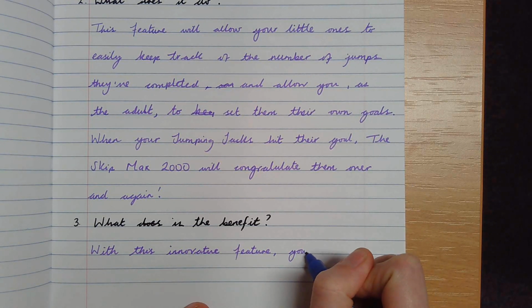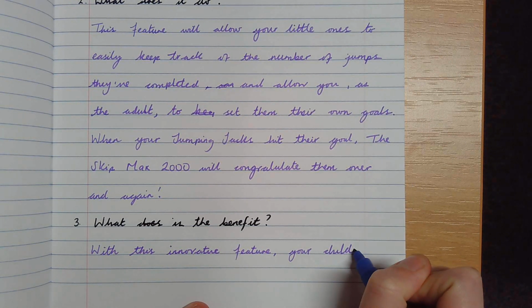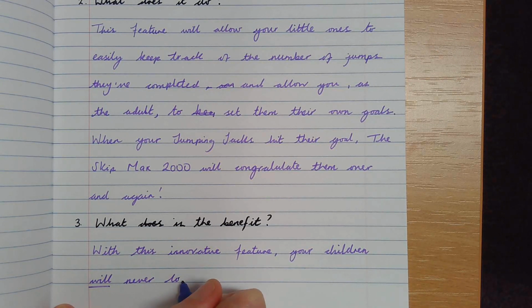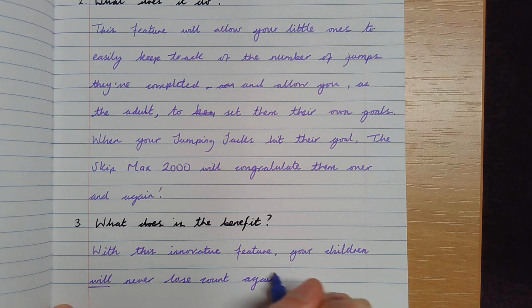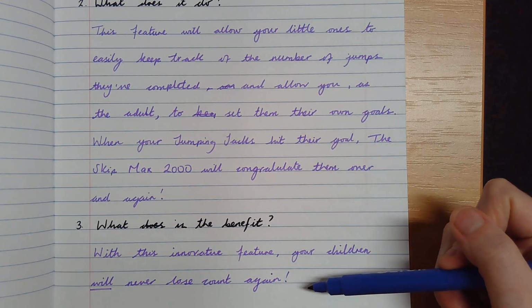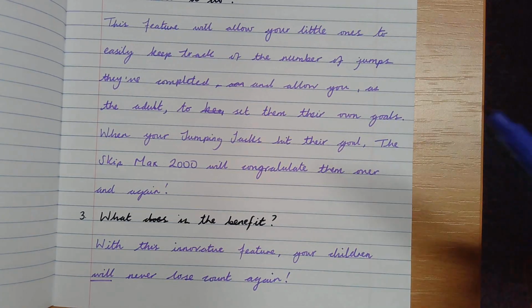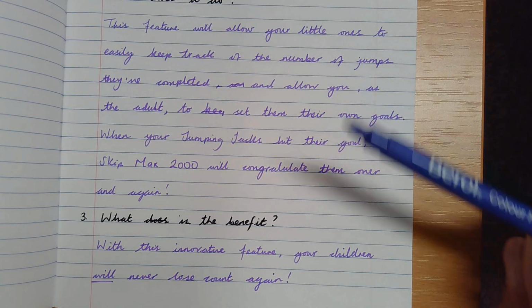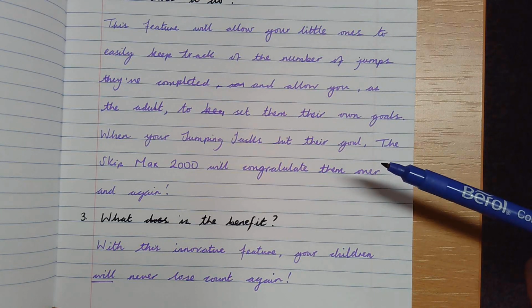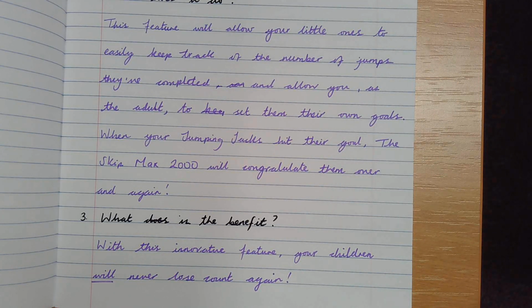With this innovative feature, your children will never, I'm being careful to use will never, really clear persuasive language, will never lose count again! Or if you wanted to, you could put a benefit for the adult in there. However, you don't want to make it too long. I haven't included the benefit for the adult because I think it's quite clear. We don't need to spell it out for them. They can track their child's jumps and they can set them targets. That is a benefit in itself.